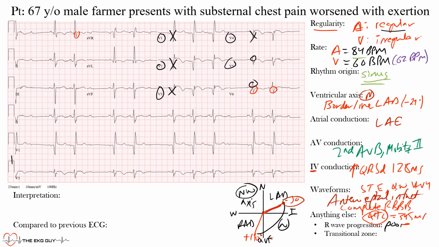Poor R wave progression can be seen when you have a lack of those anterior forces, like in the setting of an anteroseptal infarct. All right, so that's another thing that points to that. Where's the transitional zone? Meaning, where are the complexes going from being mostly negative to positive?